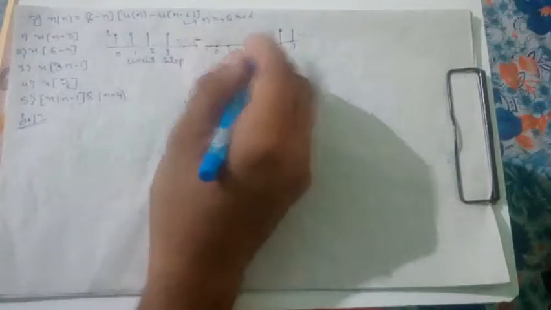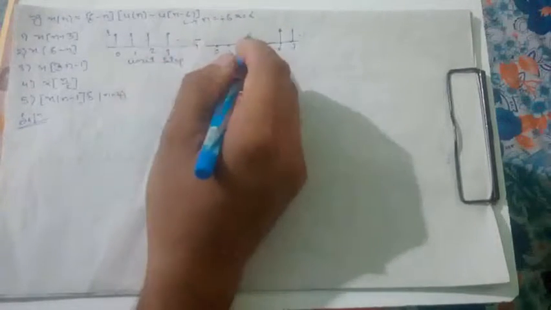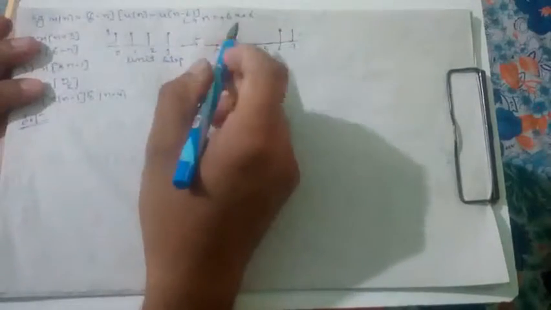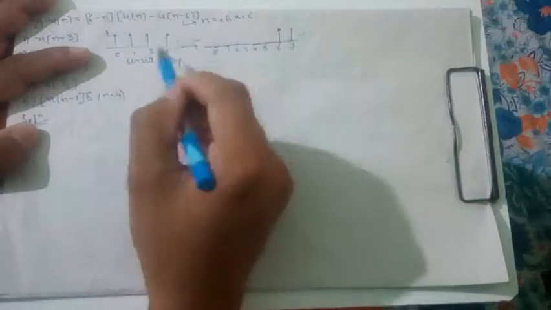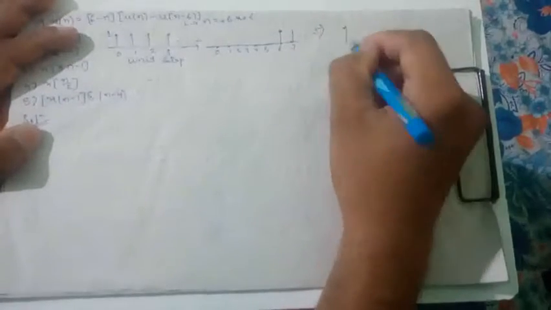When we subtract the unit step shifted by 6 from the unit step starting at 0, everything from 6 onward cancels out, and finally we get values from 0 to 5.